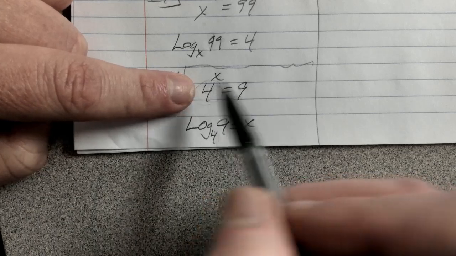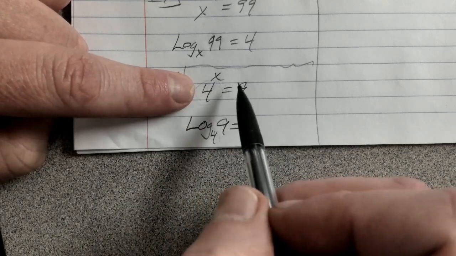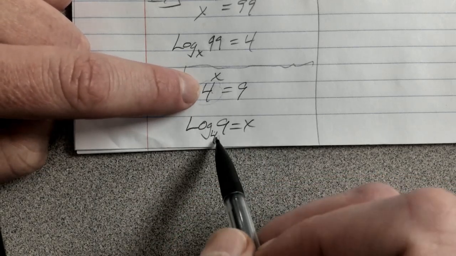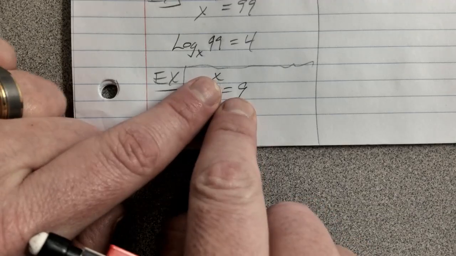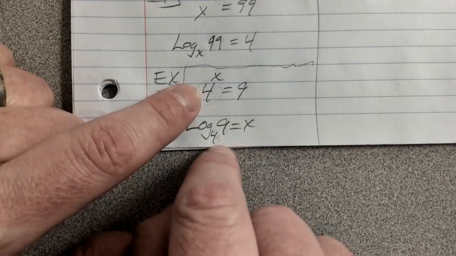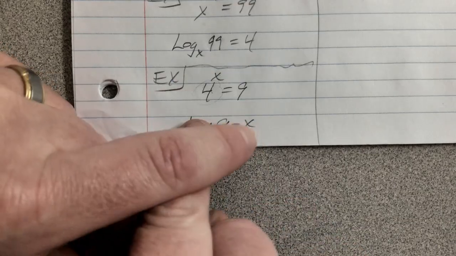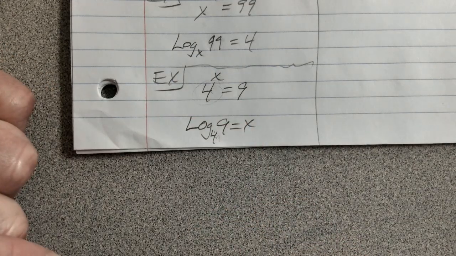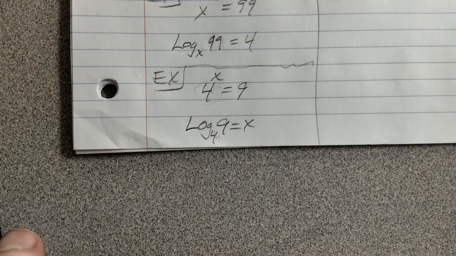So the reason why I use those highlighters is to make that pattern a little bit nicer for you. The base stays the same, and for me, when I was learning to do this quickly, base stays the same. These guys switch sides. All right, trade sides, however you want to think about it.